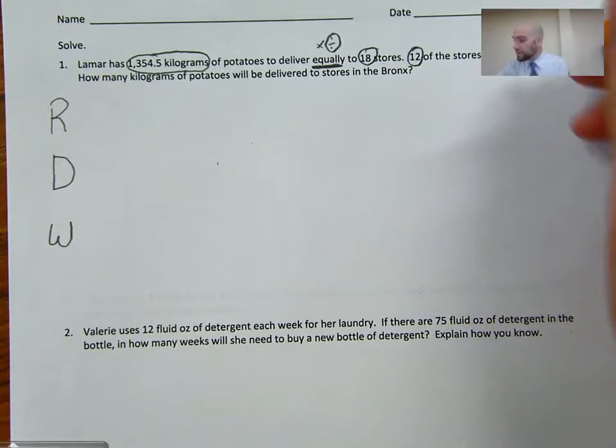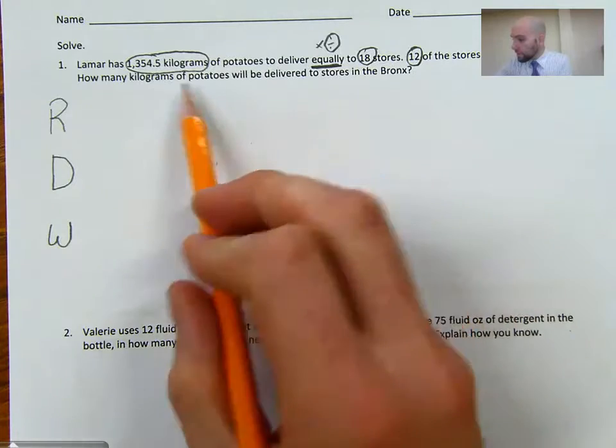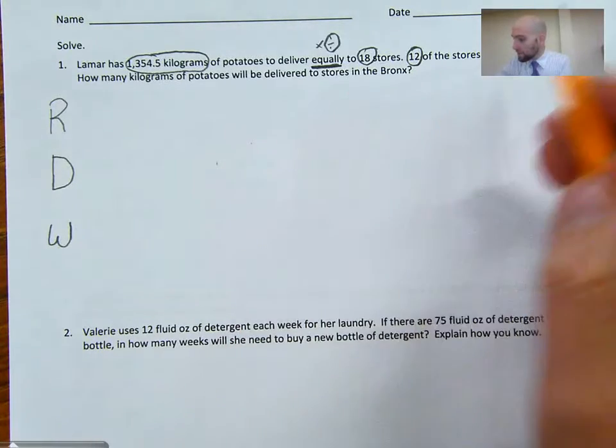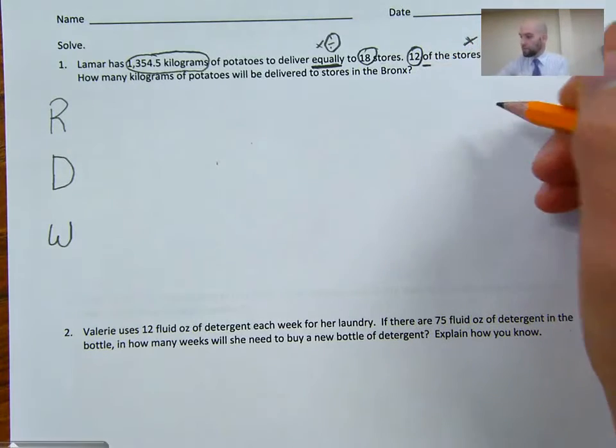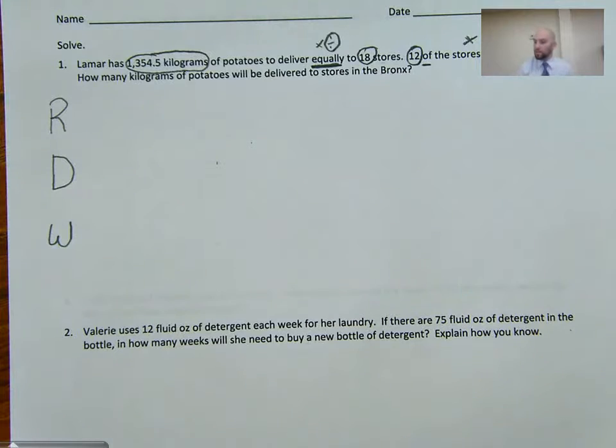So in this case, how many will be delivered to stores in the Bronx? We're probably going to be using multiplication here. And I know that this word of 12 of the stores are in the Bronx, we know that we're probably going to be multiplying there. But let's start with the first part of the problem.